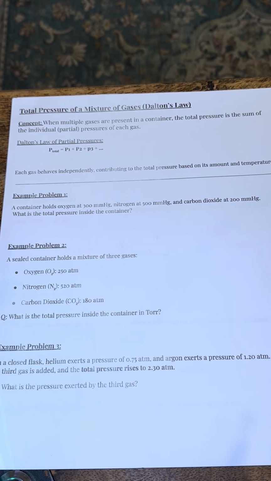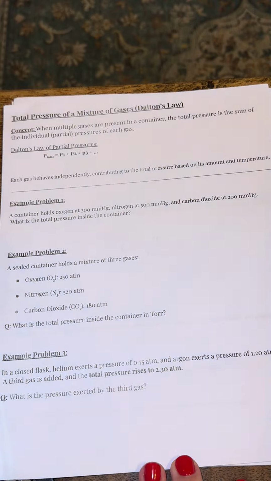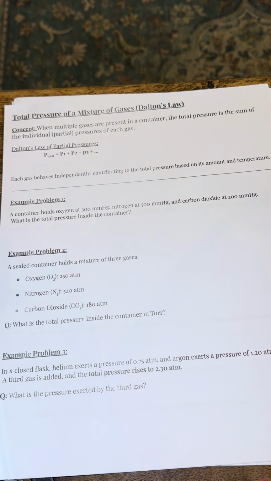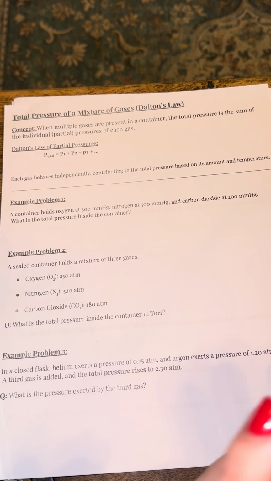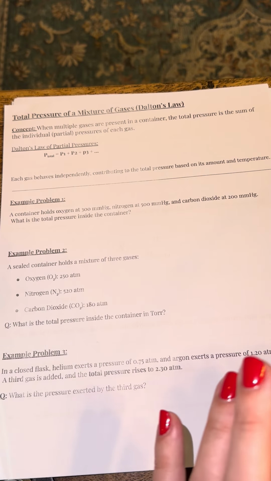Okay, so today we're going to be going over Dalton's law of partial pressures and something called mole fraction. We're going to start off with Dalton's law, and I think you'll find it fairly easy. If you have a mixture of gases, they're not reacting together and breaking bonds and making something new. They just exist in the same container and they are mixing, not reacting.